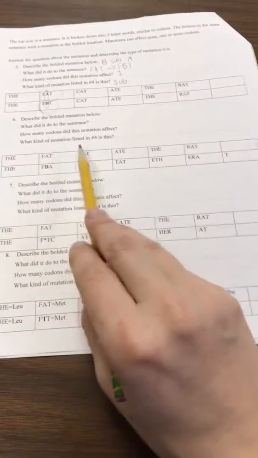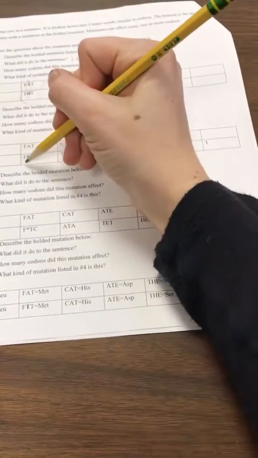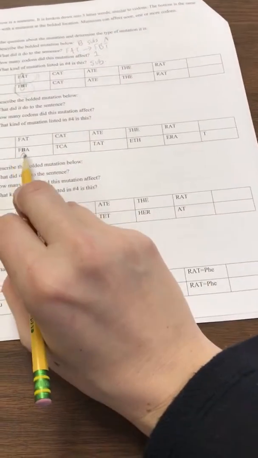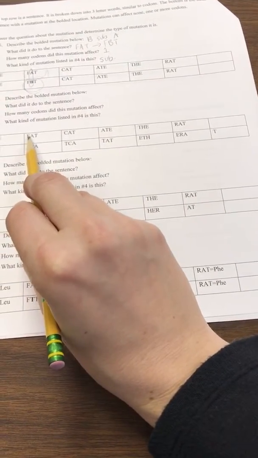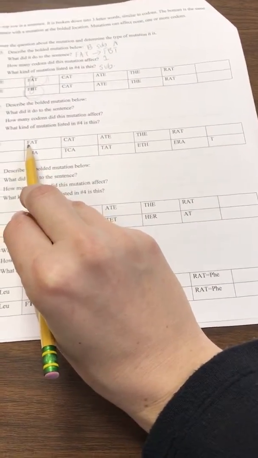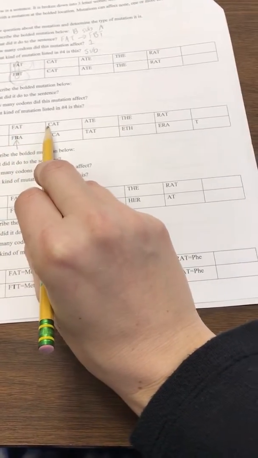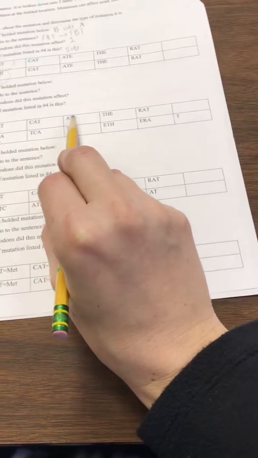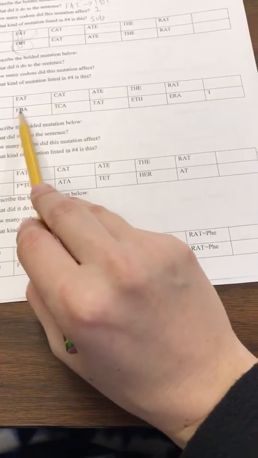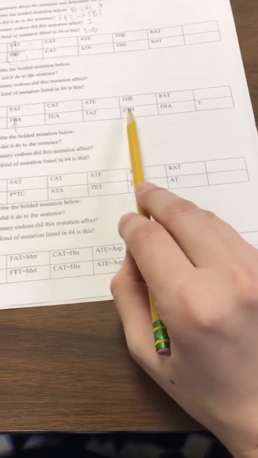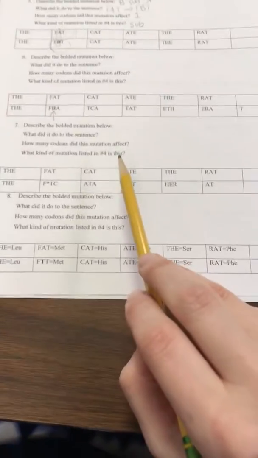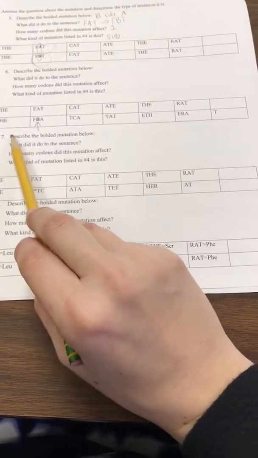Next one. The fat cat ate the rat. A B was inserted, and if I insert a B in front of the A, because codons are 3 bases long, the T gets kicked over here. And then this T gets kicked over here. And this E gets kicked over here. So ready? Instead of the fat cat ate the rat, it's the fuba tuka tut t. So as you can see, I can't even read it.